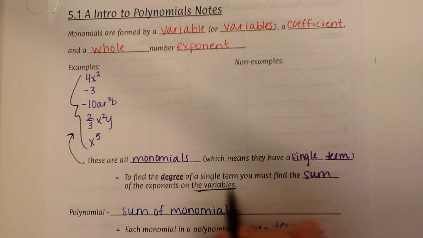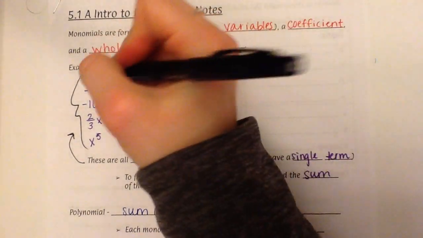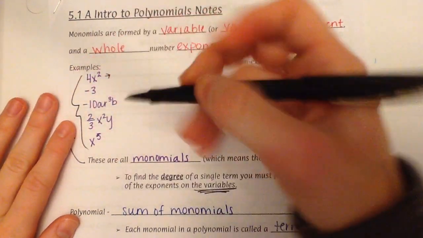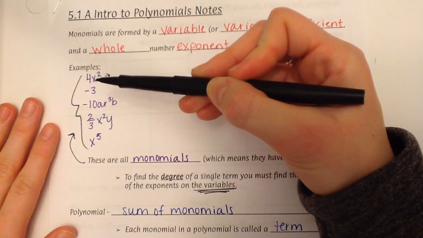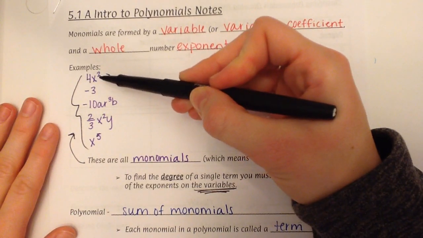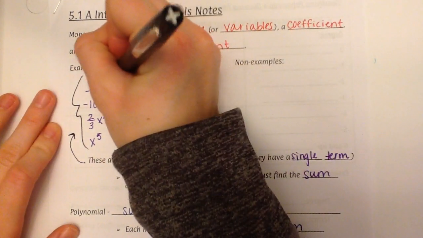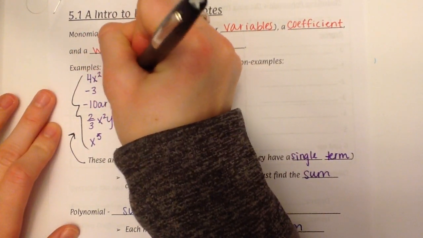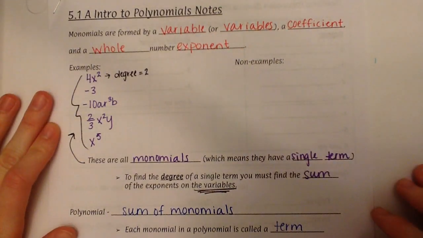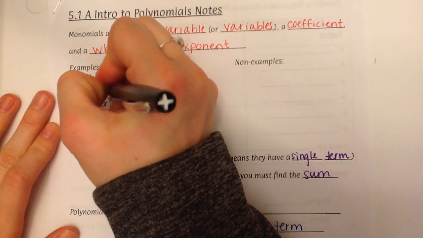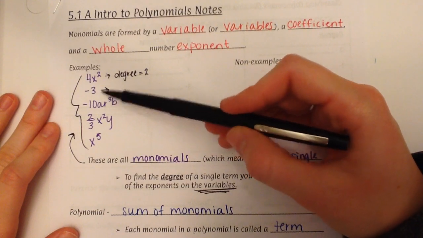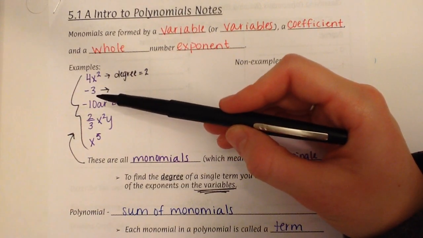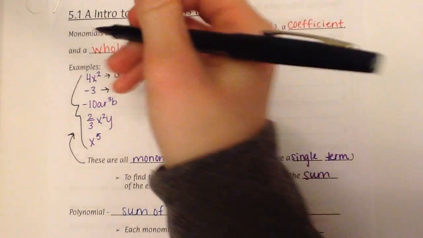So looking at this one, 4x squared. We look at our variable, which is x. The degree on that variable is 2, so our degree would be 2. Our next example is -3. Well, we don't have a variable with -3, so if we don't have a variable, your degree is 0.